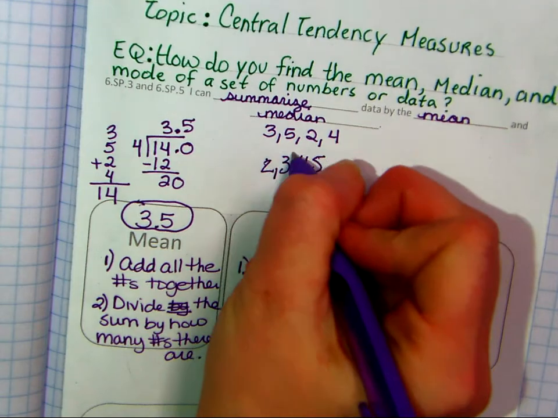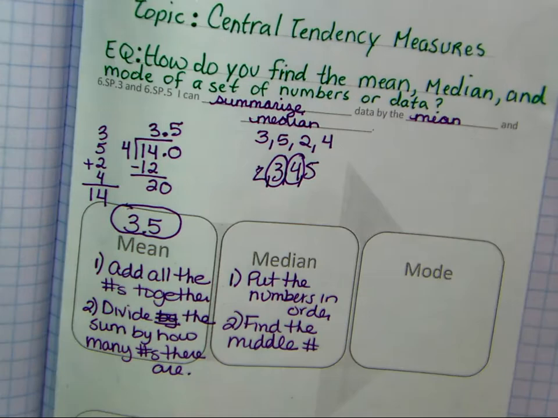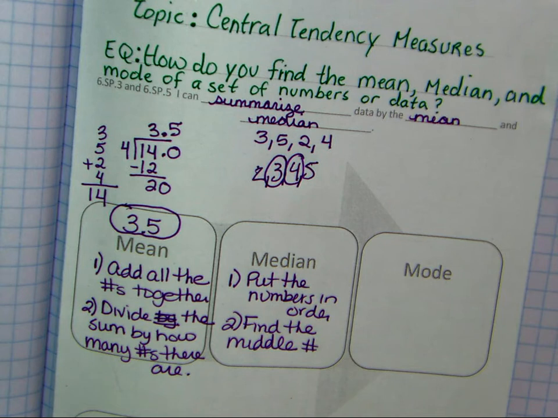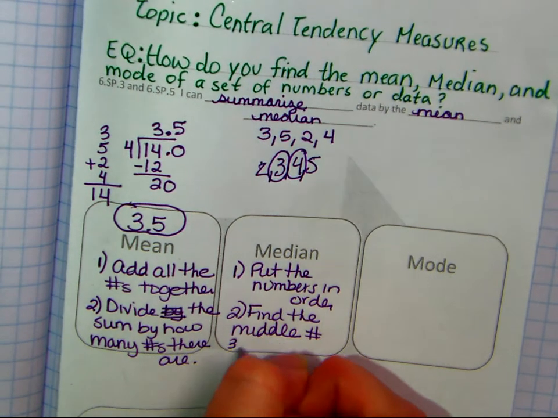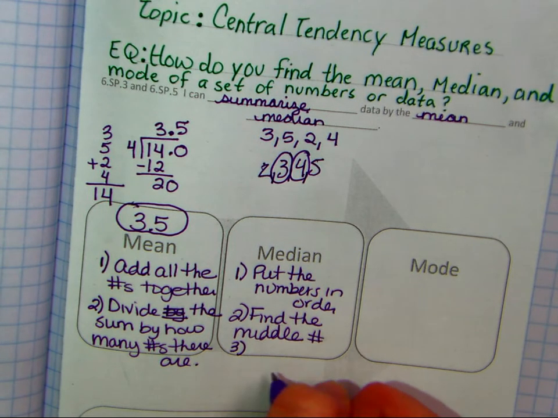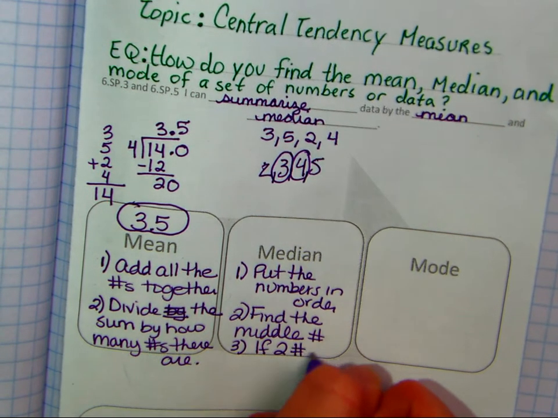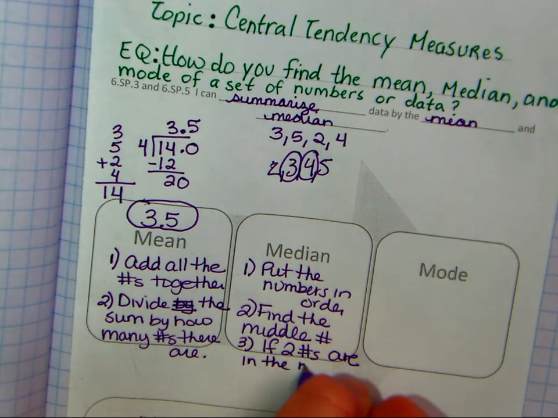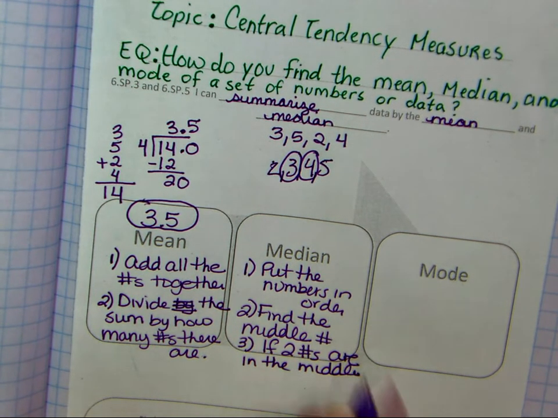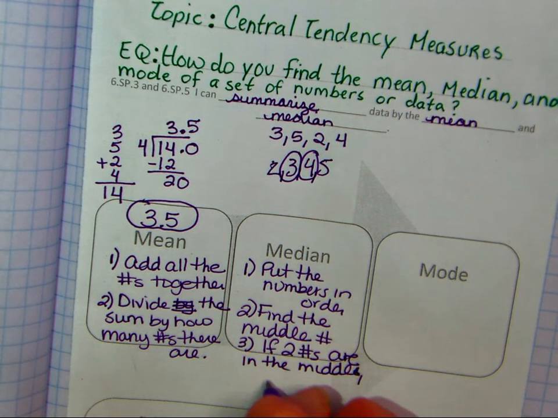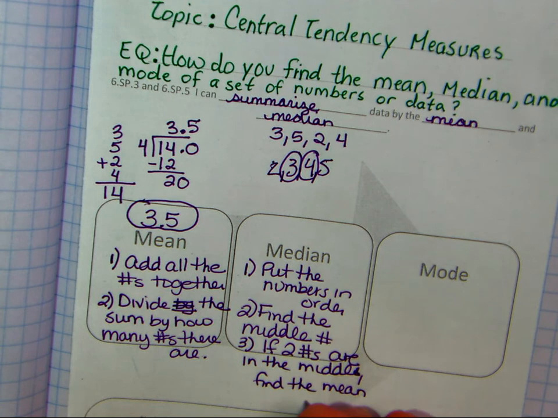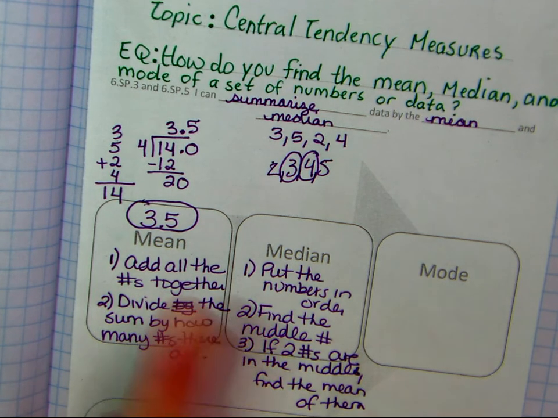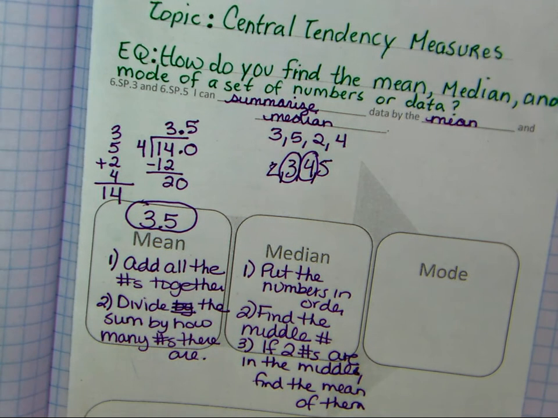Now, but here's the problem. I have this number in the center and this number. Do you see that there's not a perfect center? If I would hop in one more, I would have been at a perfect number in the middle, but I'm not. So that brings us to the next step. The next step is if two numbers are in the center or in the middle, you're going to find the mean of them. And remember, to find the mean, you add all the numbers together, you divide by 2.